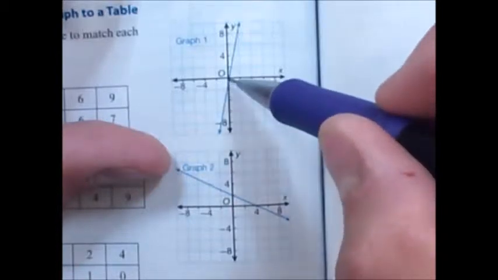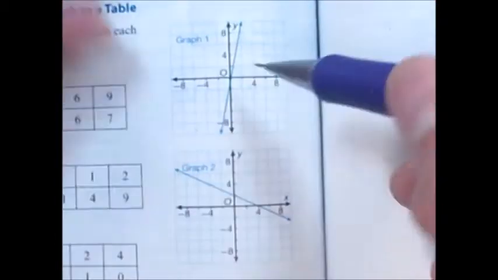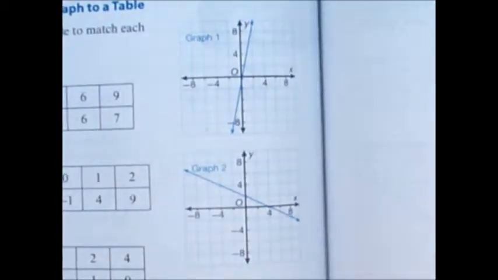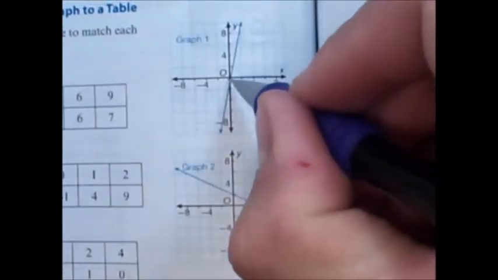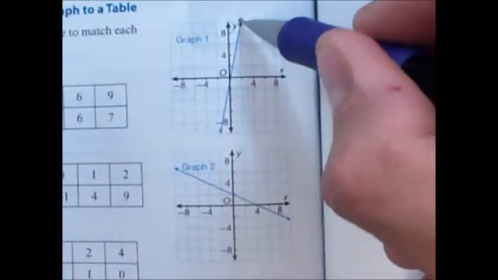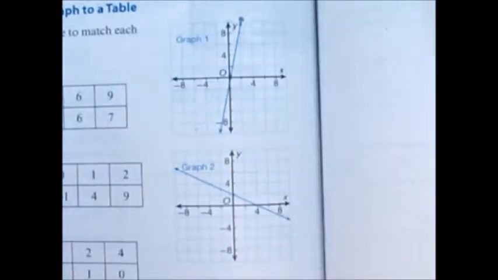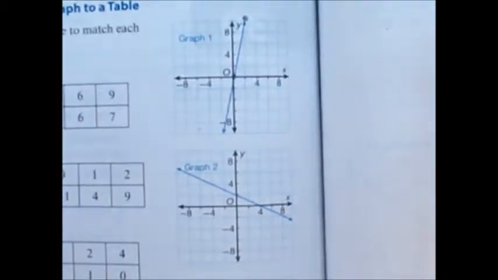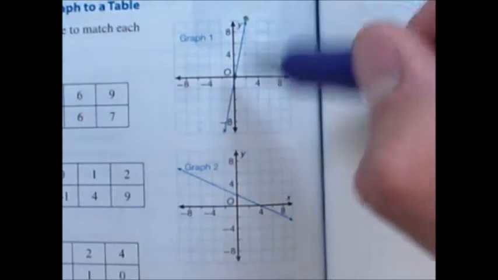Okay, it looks like it crosses kind of at the origin right here. Not really. Huh, that is crazy. Okay, so it looks like it crosses at the origin. I'm going to see how much I rise before I hit another perfect spot. Yeah, I don't think they actually meant to do that. Anyways, let's just count it.